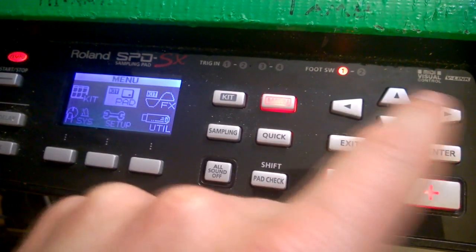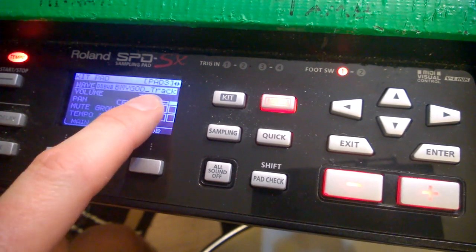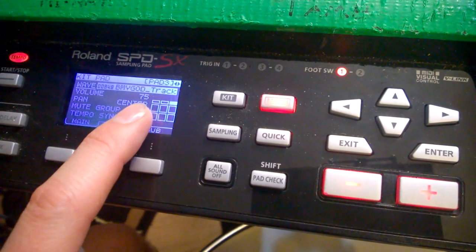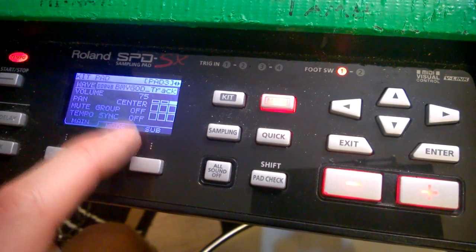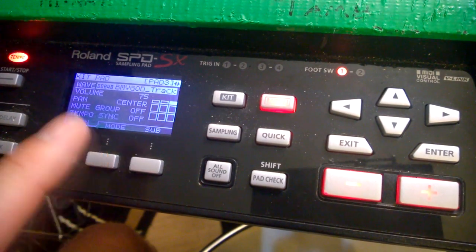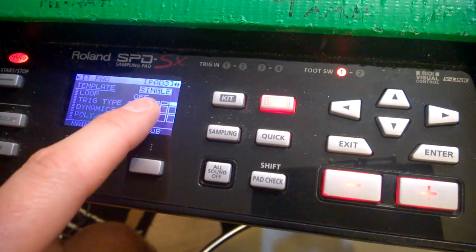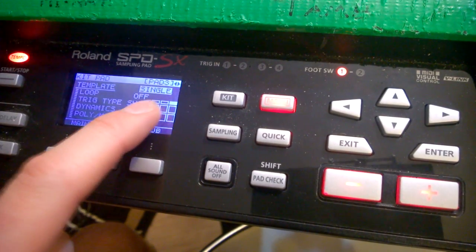I'm going to go into the menu, and I'm going to check that it's been assigned. That's all assigned fine. The volume at the moment, this one's already been set at some point, so it's 75, and you can see that it's pan center, and these other settings are all off. Now I'm going to go into mode here, and in the mode screen, this is the part I want to change. So at the moment, it's set to a single track. I need to change that.